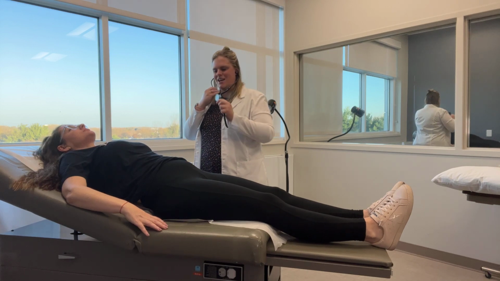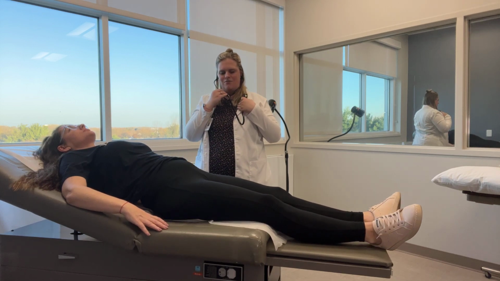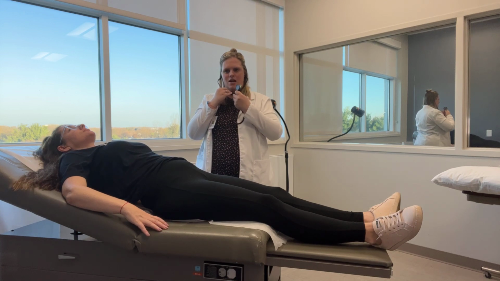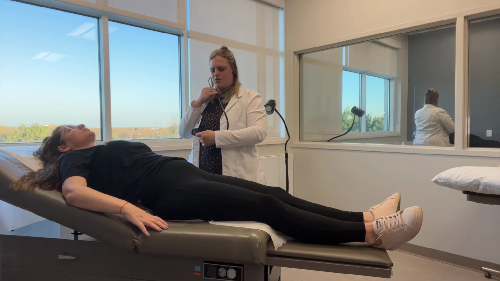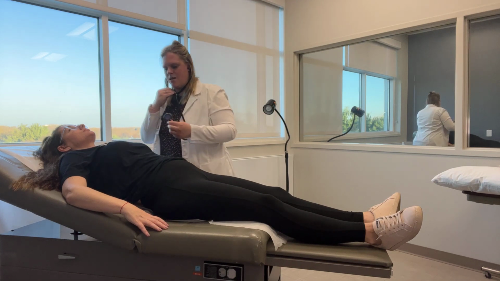So next I'll listen across the chest, listening in the aortic area, pulmonic, Erb's point, the tricuspid, and then the mitral valve, located at the apex.